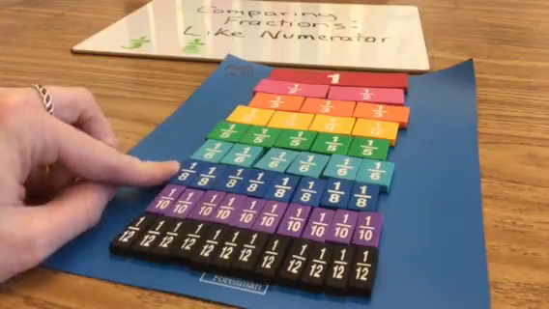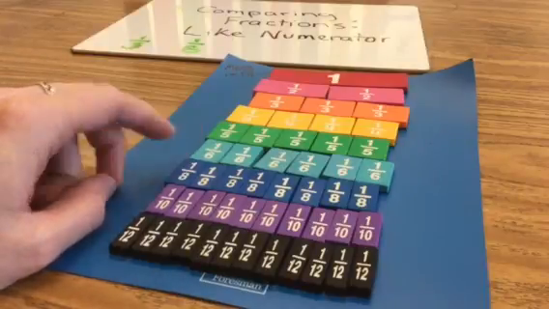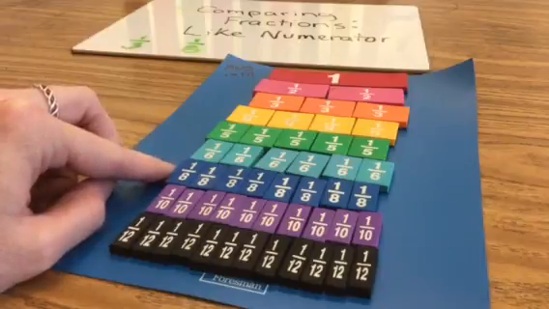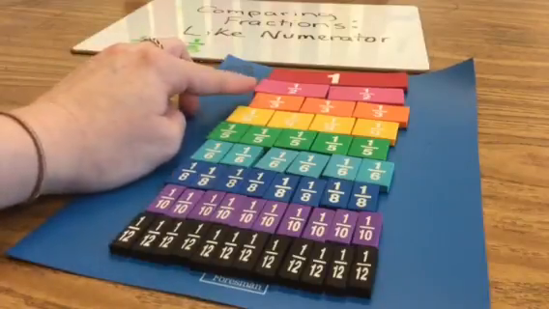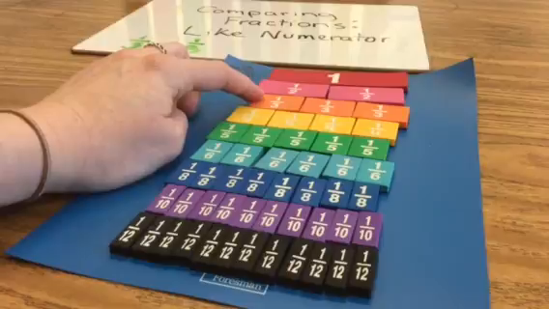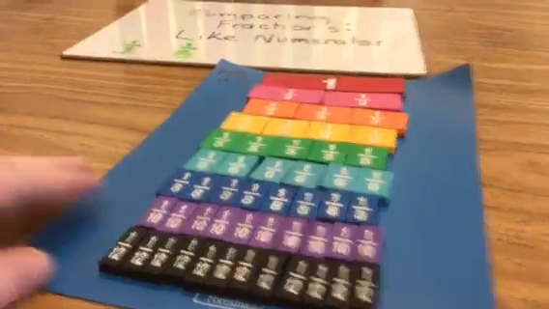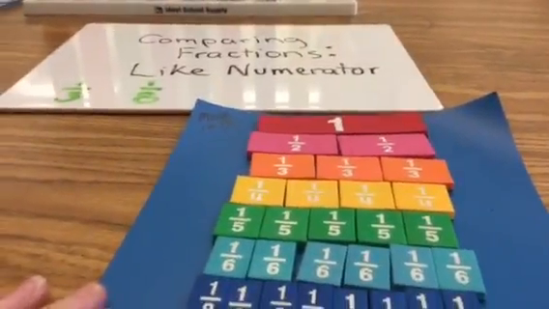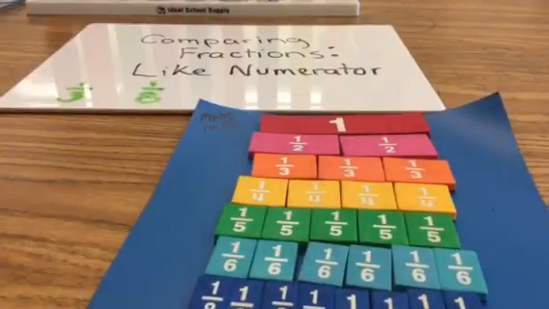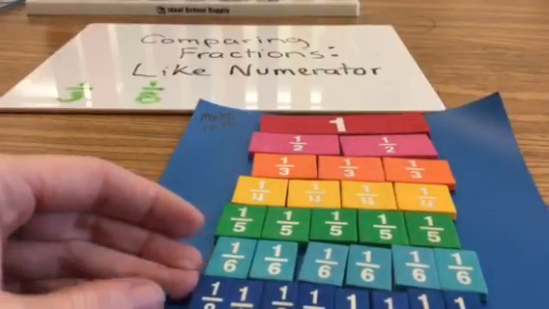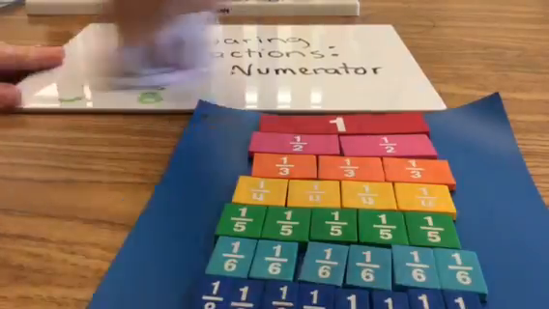If I'm sharing with 8 people, I have to have 8 pieces, so they're small. But if I only have to share with 3 people, then my fraction of 1/3 is going to be a bigger size. So that's where we get the idea that the bigger the denominator, the smaller the pieces, okay?